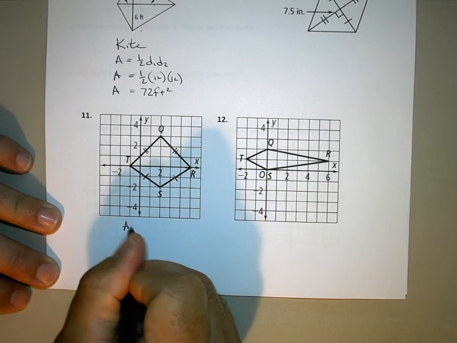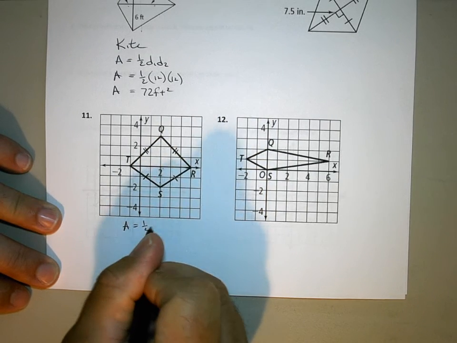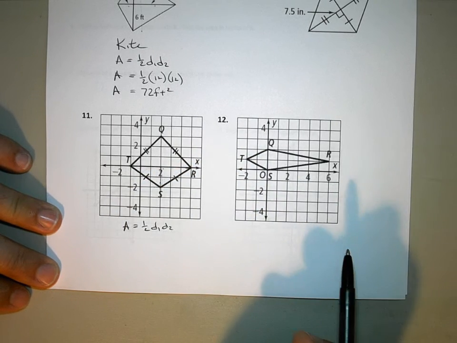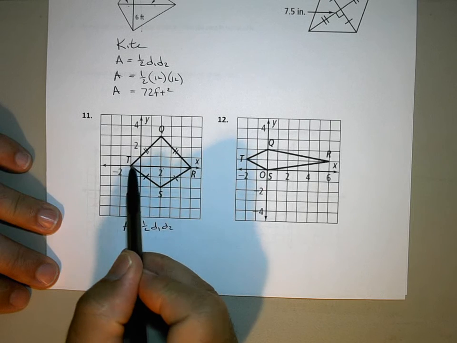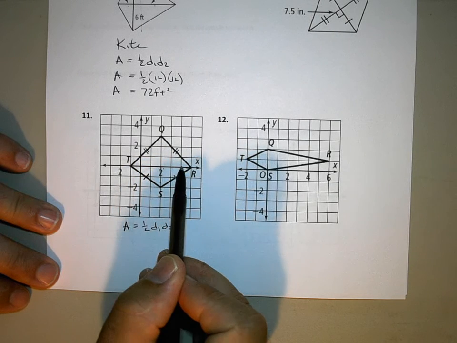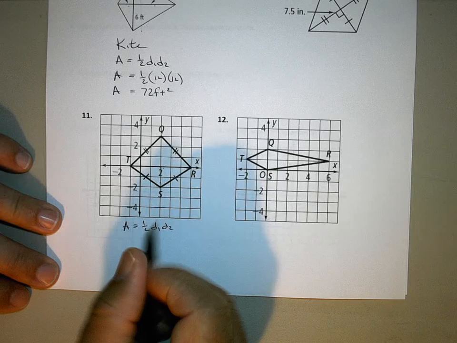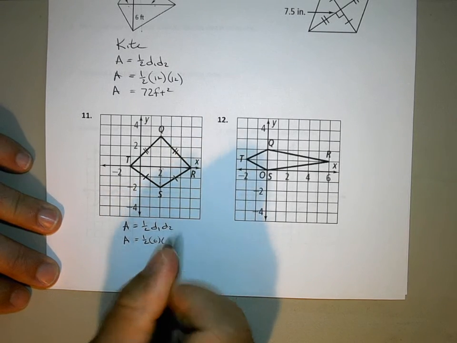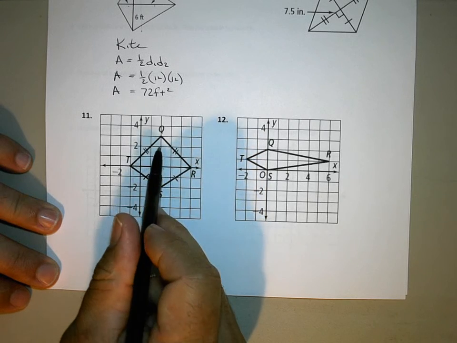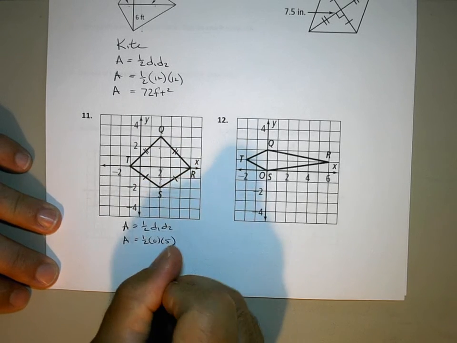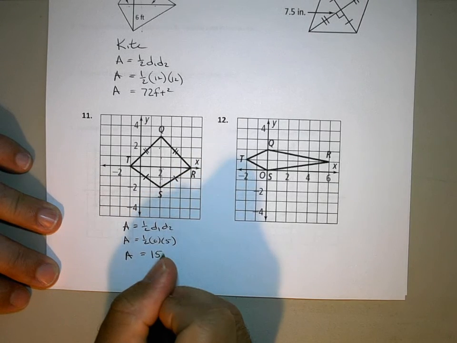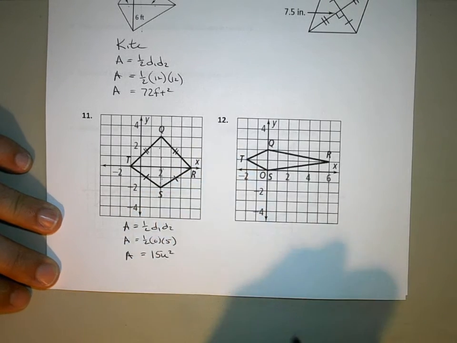So area equals 1/2 diagonal 1 times diagonal 2. And the nice thing is we can just count this. So we'll count 1, 2, 3, 4, 5, 6. And 1, 2, 3, 4, 5. All right, so 6 times 5 is 30, and half of 30 is 15 units squared.